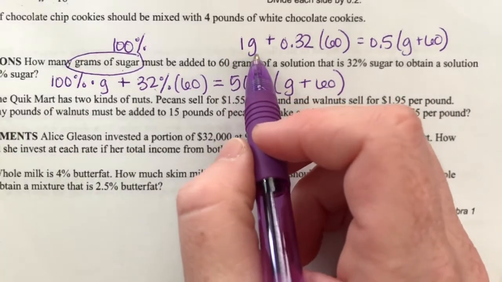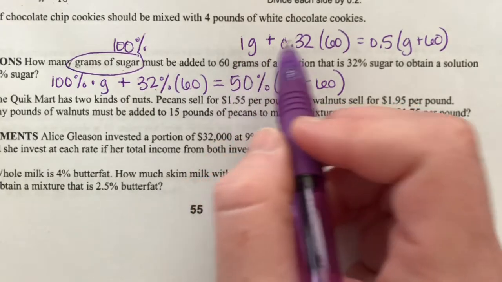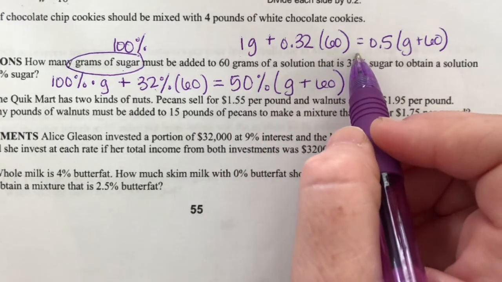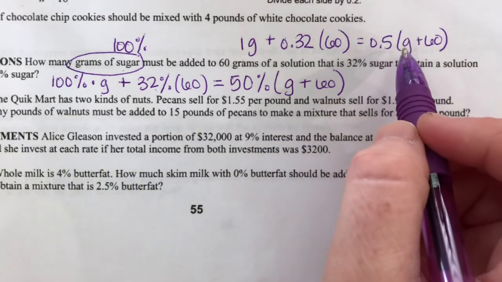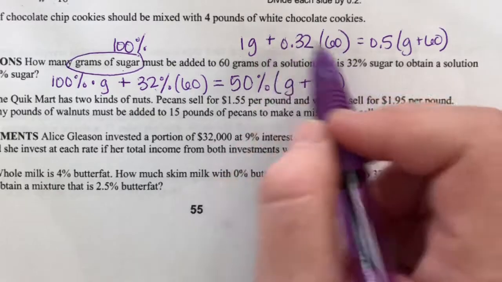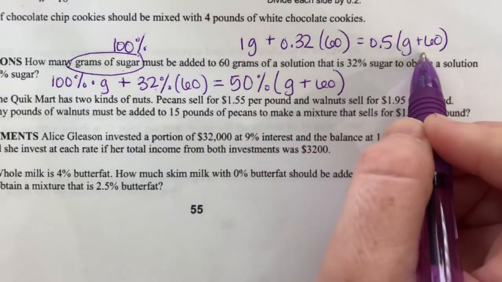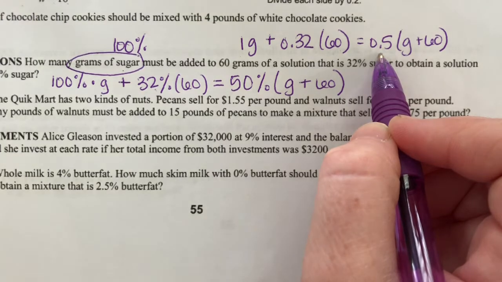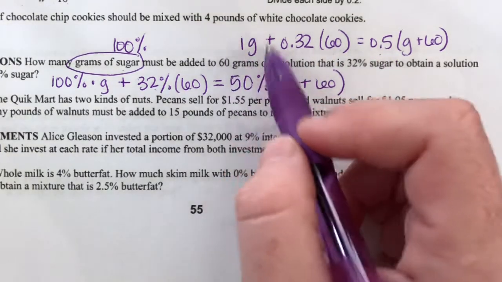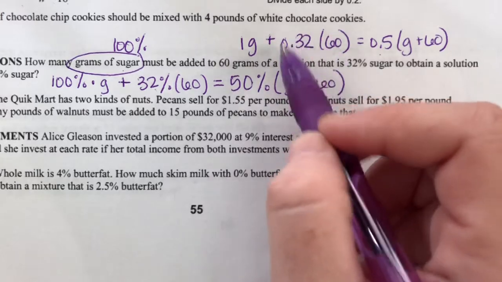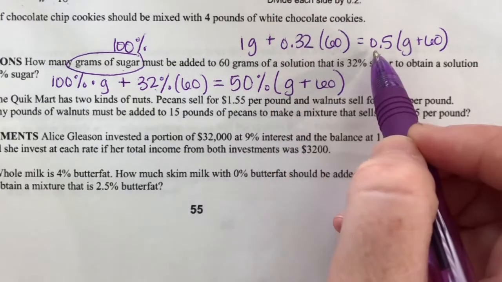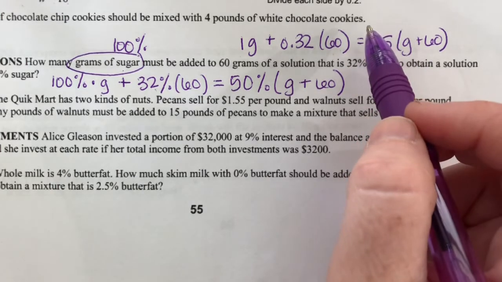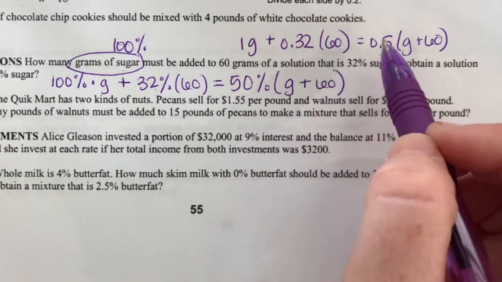So how many grams of 100% sugar plus 60 grams of 32% sugar will give us a total amount, whatever the weight was total, right? This grams plus this grams. That's 50% sugar. Okay, that's just like the red food coloring. Full red food coloring plus some watered down red food coloring gives us how much? Half red, right? Full red plus just a little bit red gives us half red.